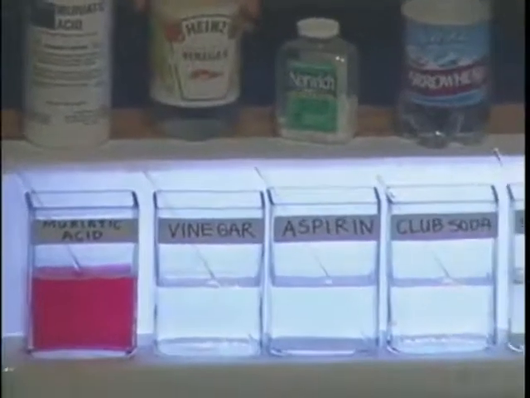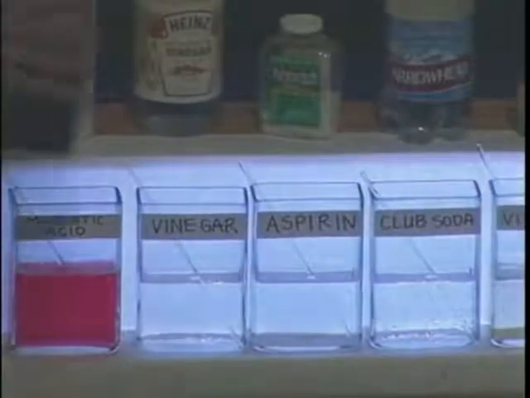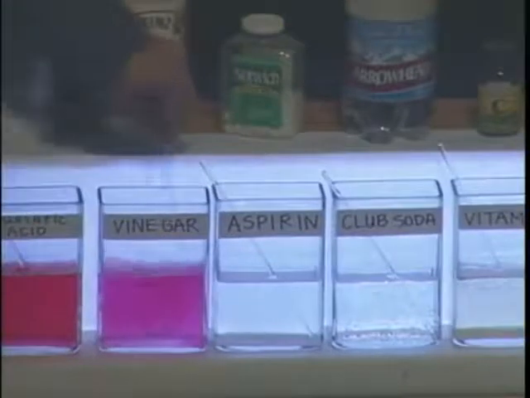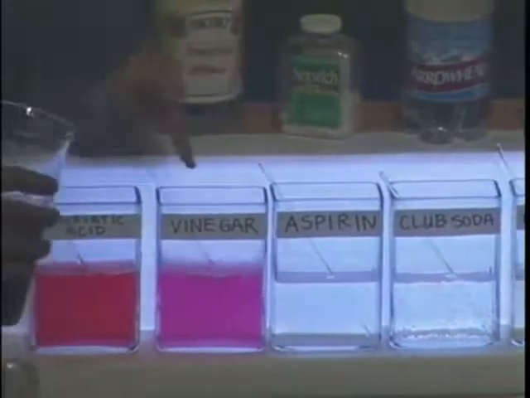We can move to vinegar. Vinegar is acetic acid, which is a weak acid. HCl is a strong acid. So I put in with my weaker acid. Not quite as red, right?